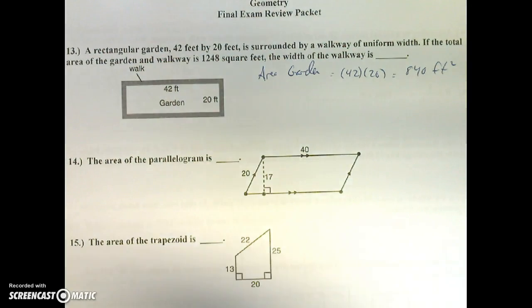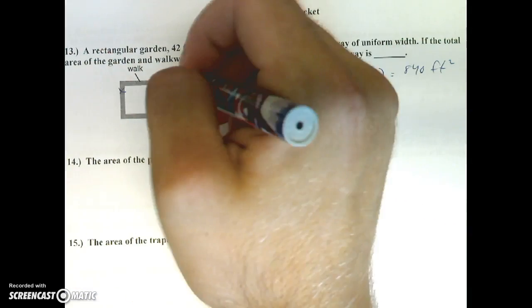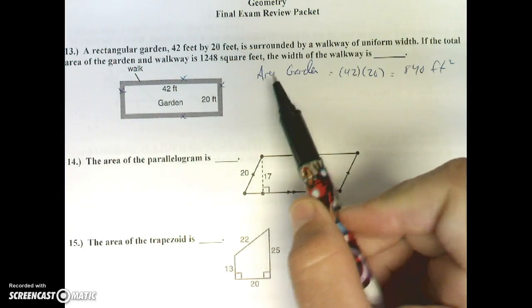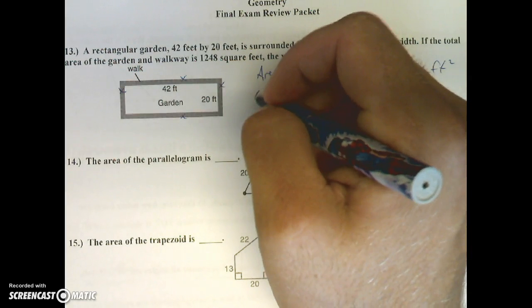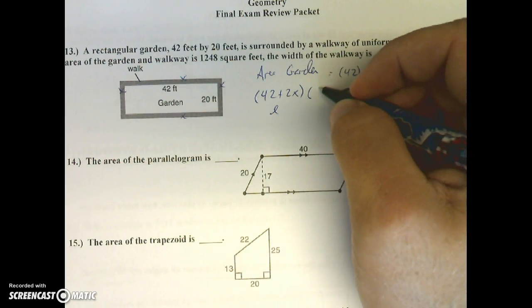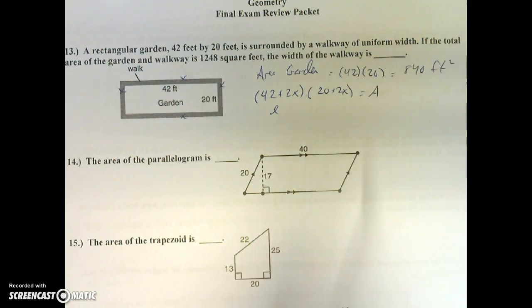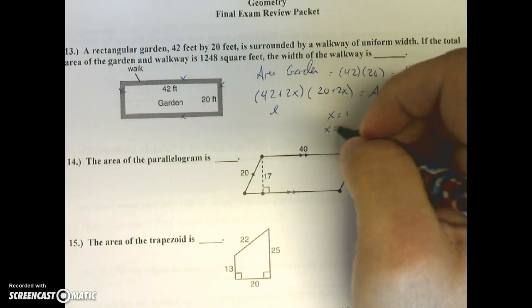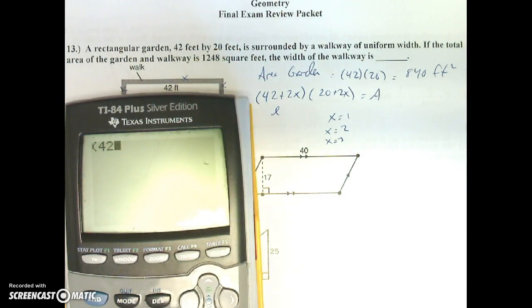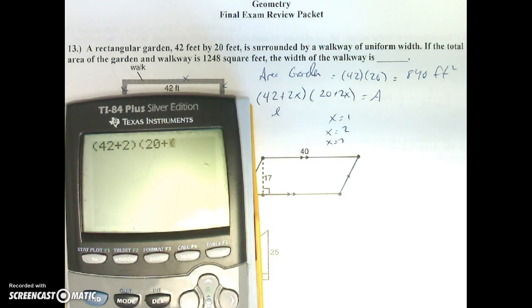A simple way to do this is, we know the uniform walkway all the way around is x. Everything's got to be the same. It's got to be an extra foot over here, extra foot over there, whatever it may be. So when we set this up, it looks something like this. 42 plus 2x is your length, and your width is 20 plus 2x. And that'll give you your area. So let's try a few different things. Let's try x equals 1, x equals 2, x equals 3. Meaning, 42 plus, if I put a 1 in for x, that'd just be 2, times 20 plus, put a 1 in for x, you get just 2.